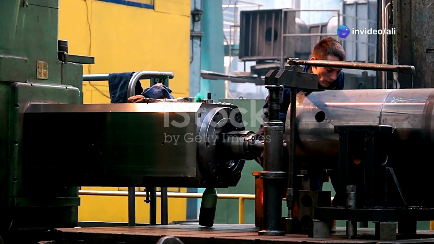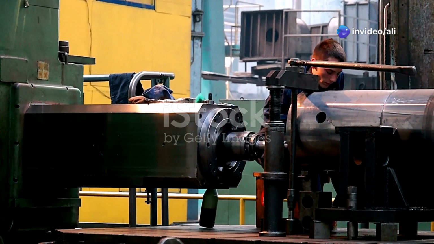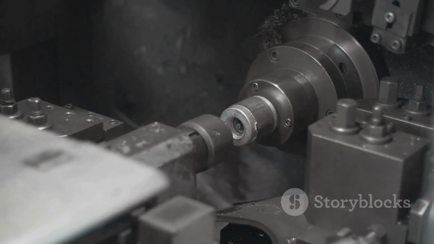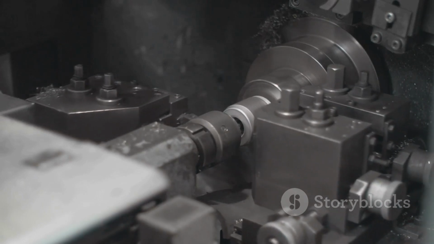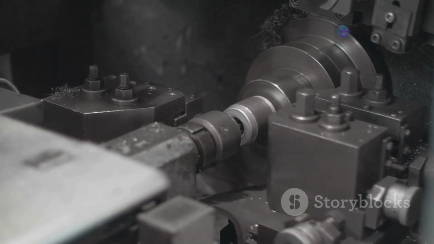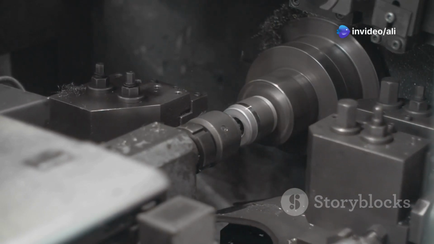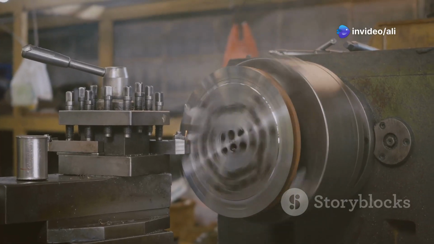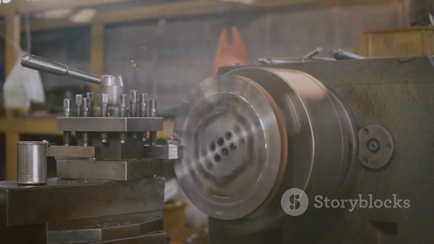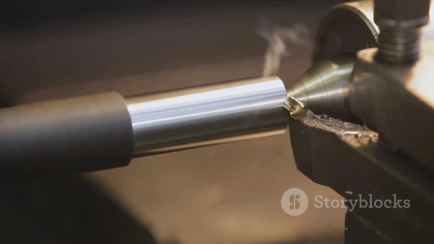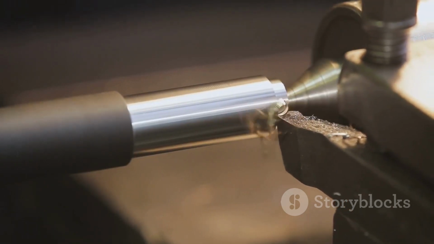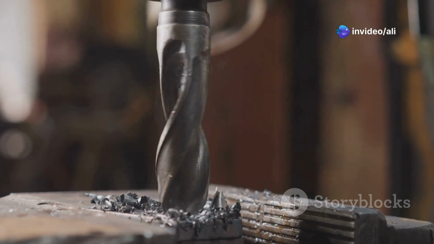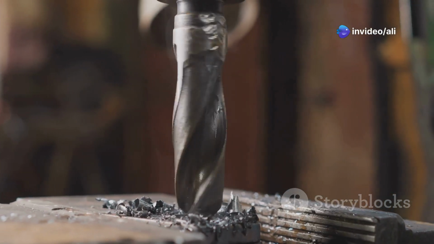Lathe machining is a fundamental process in the world of manufacturing. It is a subtractive manufacturing technique. This means that material is removed from a workpiece to create the desired shape. Lathes are incredibly versatile. They are used across a wide range of industries, from automotive to aerospace, and even in artisan workshops. The basic principle of lathe machining involves rotating a workpiece against a cutting tool. This process allows for the creation of cylindrical, conical, and other symmetrical shapes.